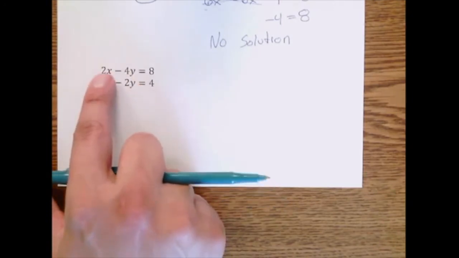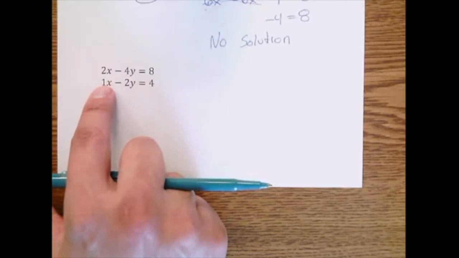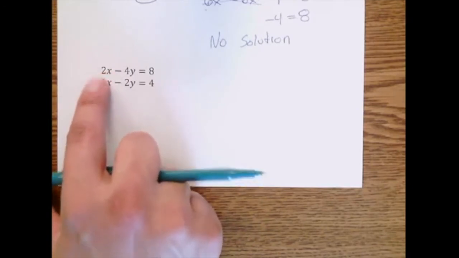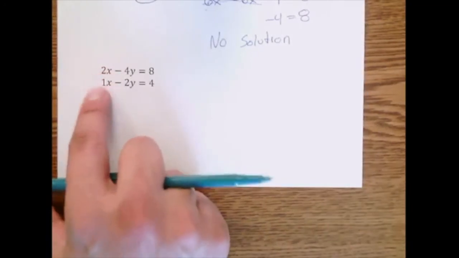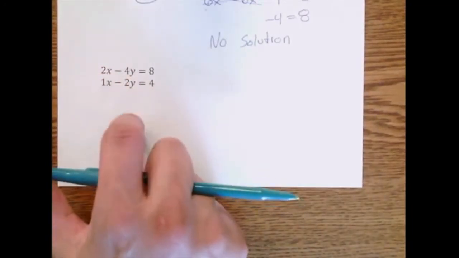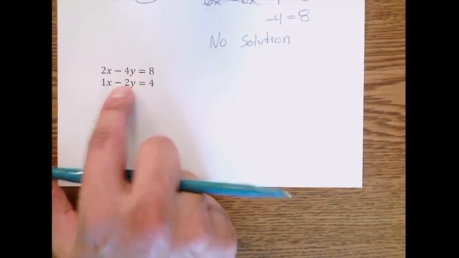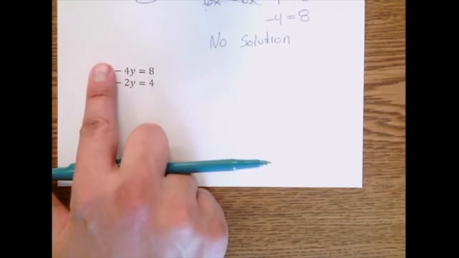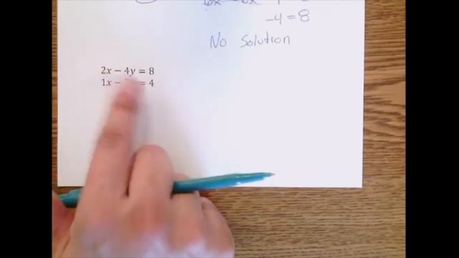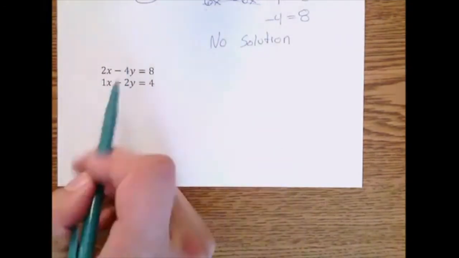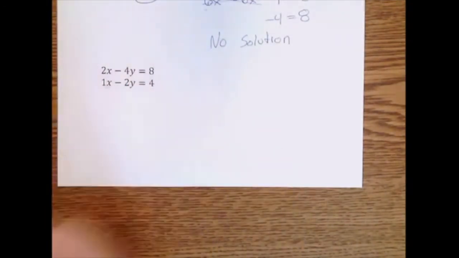So for my x's, I see a 2x and a 1x. I guess by multiplying, I could probably get these both to be 2's, make one positive and one negative. If I wanted to eliminate y, I see a negative 4y and a negative 2y. I guess I could probably make both of those 4 by multiplication, to make sure one's positive 4 and one's negative 4. It doesn't matter which one we choose. I'm going to go ahead and try and focus on my x's.